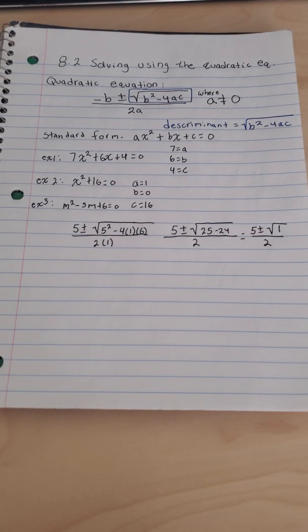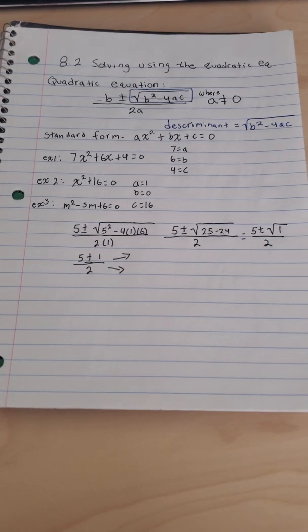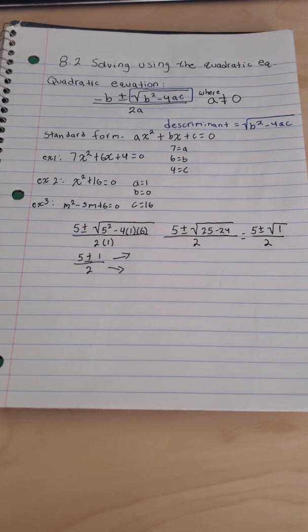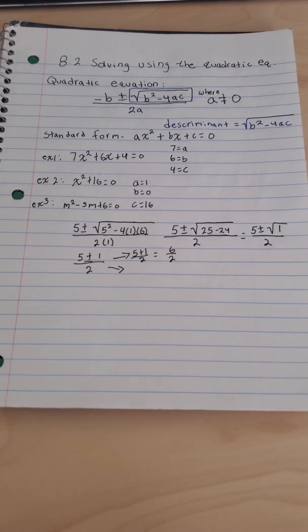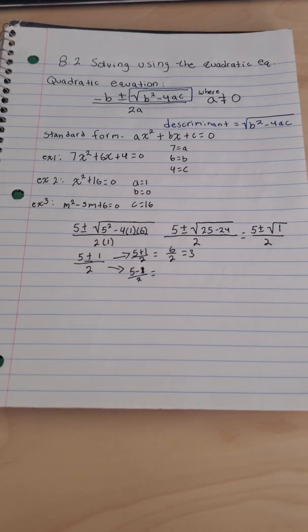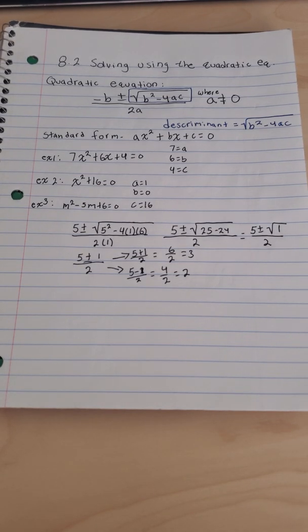And we can further simplify that knowing that the square root of 1 is just 1, and we get 5 plus or minus 1 over 2. Looking at older sections, we know when we have a square root, we get two answers. That's why we put the plus or minus there. First, we do 5 plus 1 over 2, which gives us 6 over 2, or just 3. And we do 5 minus 1 over 2, which gives us 4 over 2, or just 2. So our two answers are 3 and 2.